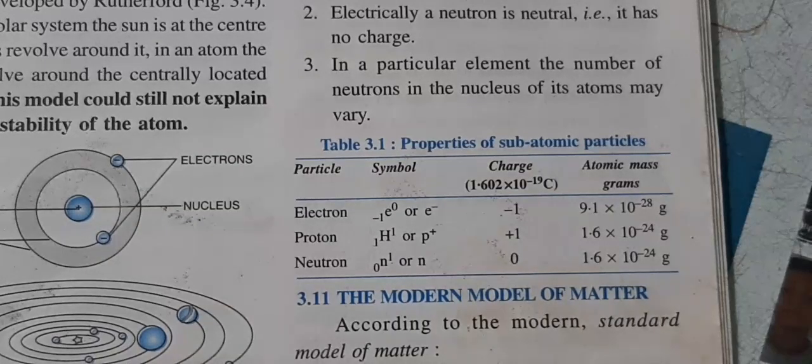Now if we compare the masses, the mass of the electron is 9.1 into 10 raised to minus 28 grams, that of the proton is 1.6 into 10 raised to minus 24 grams, and that of the neutron is again 1.6 into 10 raised to minus 24 grams. So these are the constituents of the atom.